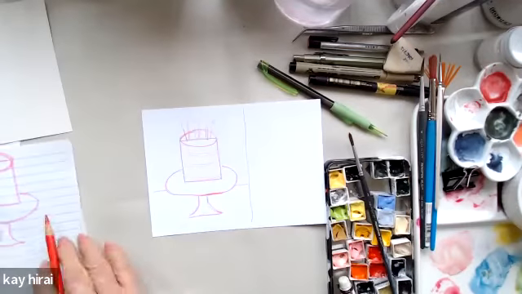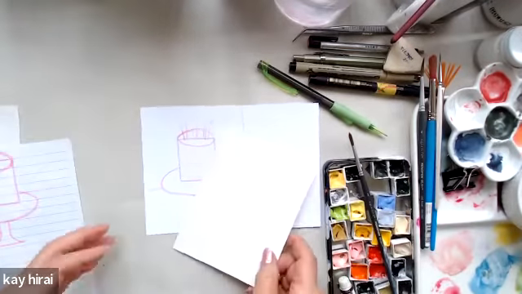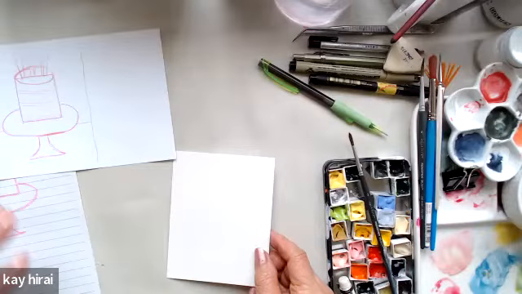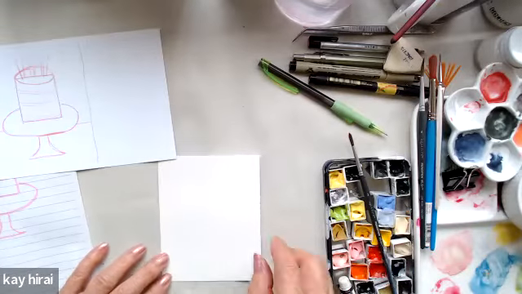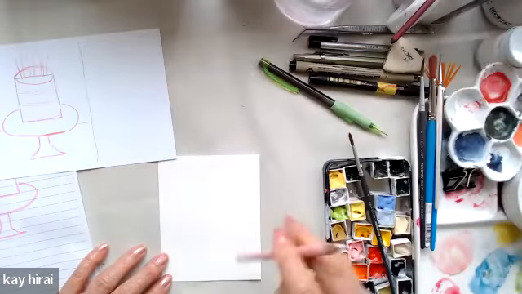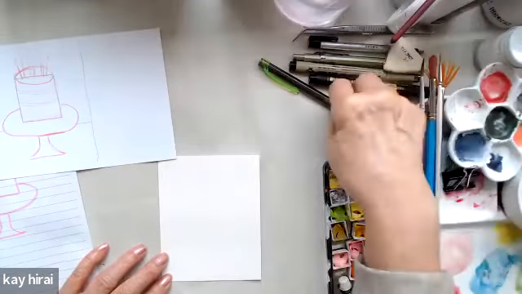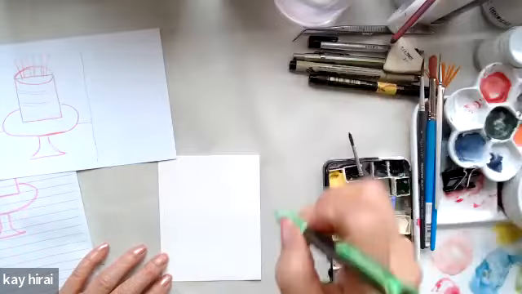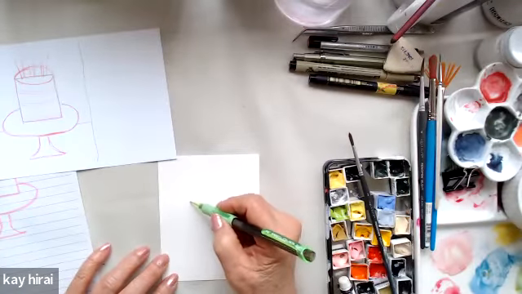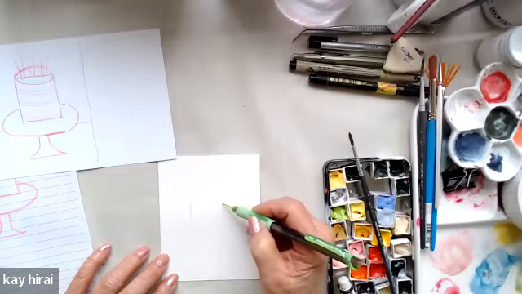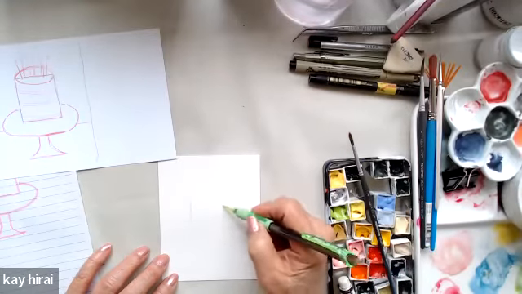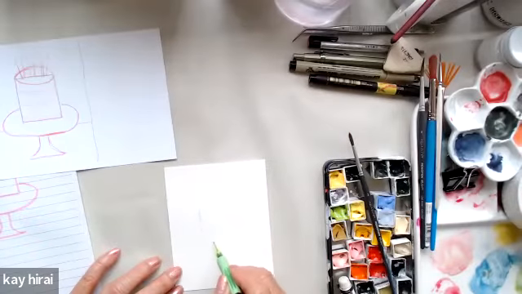Okay, so now I take my real card, which is about this size, and I'm going to look at this and say, okay, how could I draw this? And I'm just going to use, well, you could actually use a pencil, or you could use color pencil or whatever you like. But today I'm going to use a pencil. So I'm going to start off by drawing a very light square.